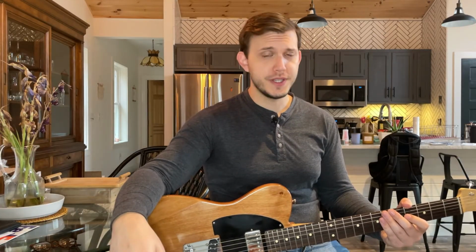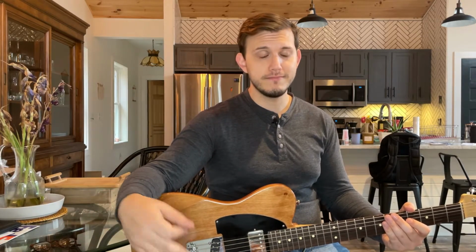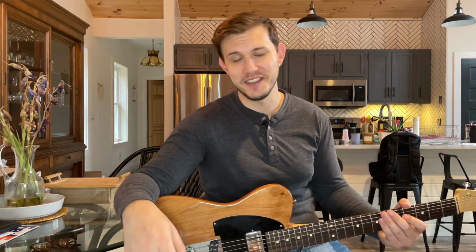The other chords aside from 1, 4, and 5, tonic, subdominant, and dominant, also have other names that we can use to identify them and identify their role within the key. So 2 is called the supertonic. Etymologically, super just means above, so it's above the tonic. That's it. That's all you need to know.